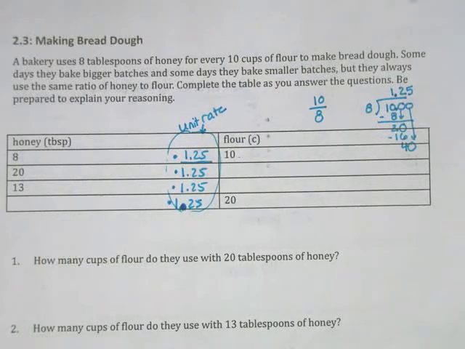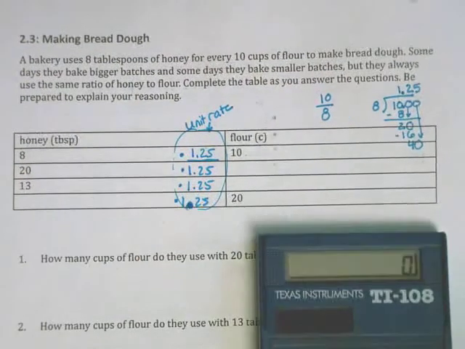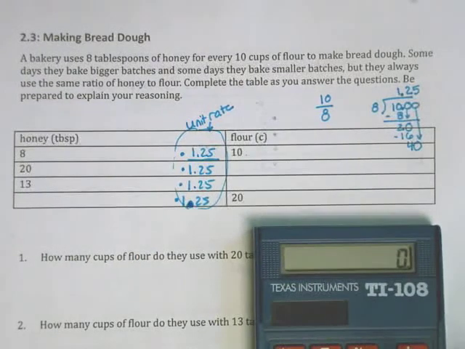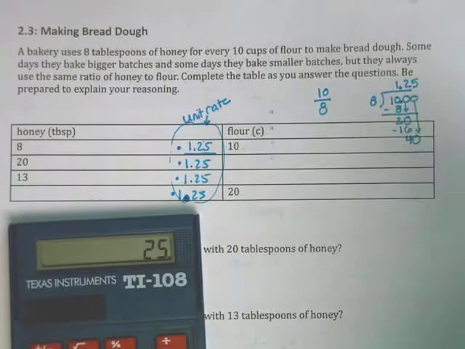Okay, for this, there are parts of this unit that you absolutely can use calculators for. If we're working with decimals, I would expect you to be able to multiply this as a decimal. Right now, for the sake of time, just to check what we've got, I'm going to go ahead and multiply it on the calculator. 20 times 1.25 gives us 25.